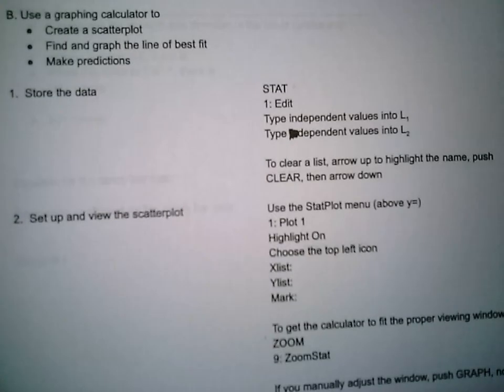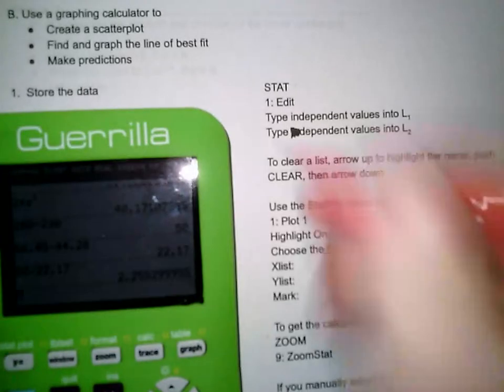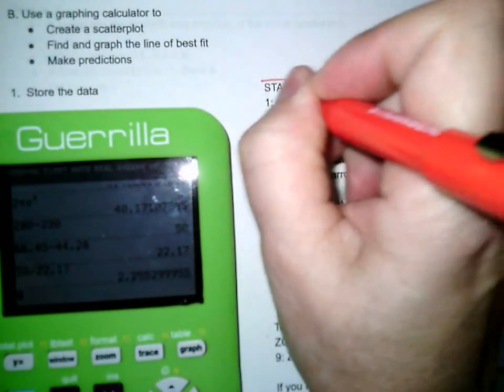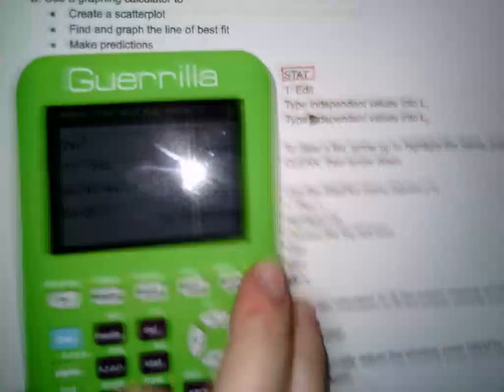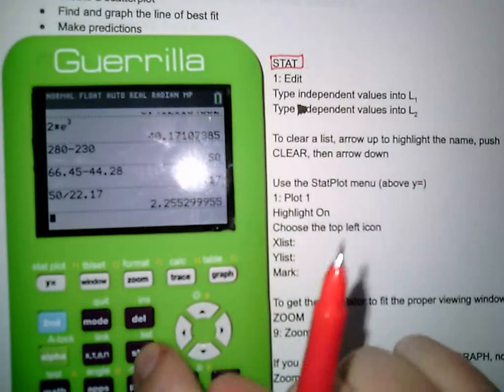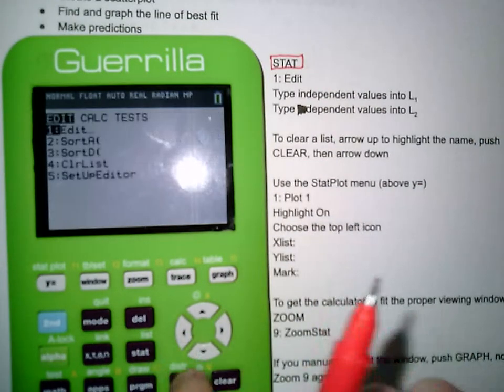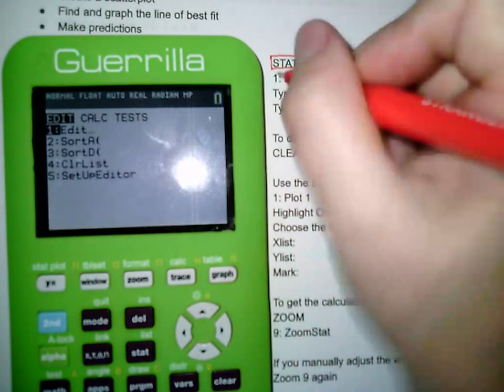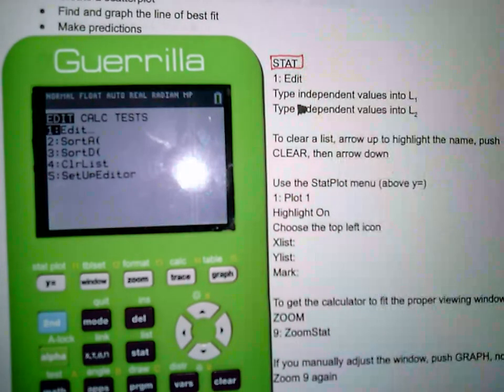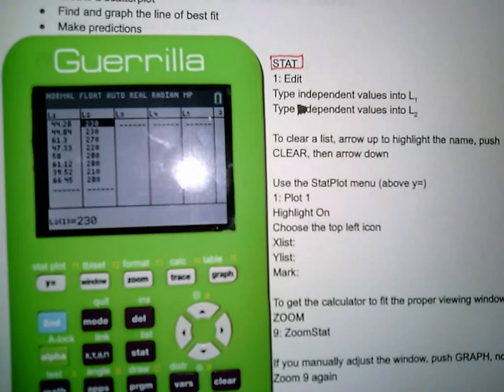And to store the data, we're going to be using the stat menu. Stat is a button that we push, right there. And we need to choose number 1, edit. So you can either hit enter or the number 1, and that will bring you into these lists.